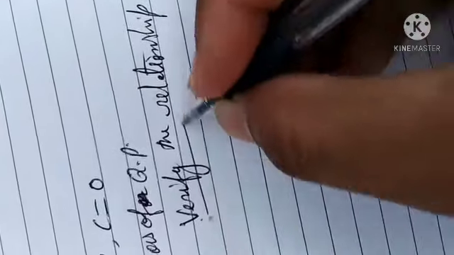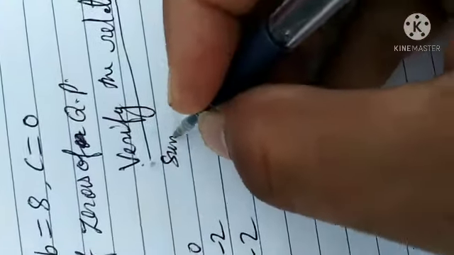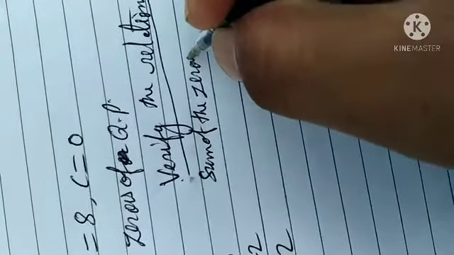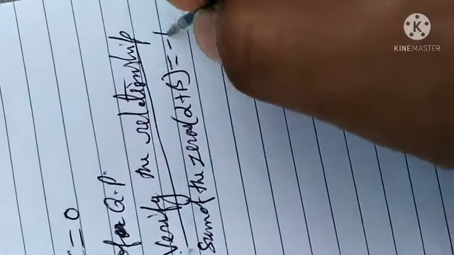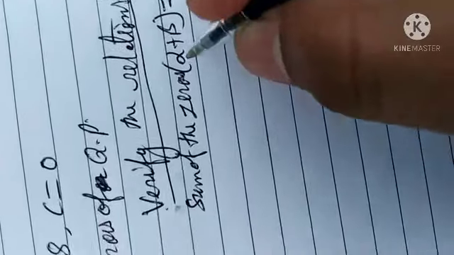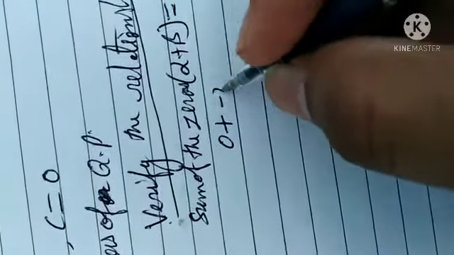I am not writing the whole language, only it is enough. Now we can do sum of the zeros. Sum of the zeros means alpha plus beta is equal to minus b upon a. That is the formula as I explain you. What is alpha? Alpha is 0, so put here 0. Plus beta value is minus 2, so put here minus 2.